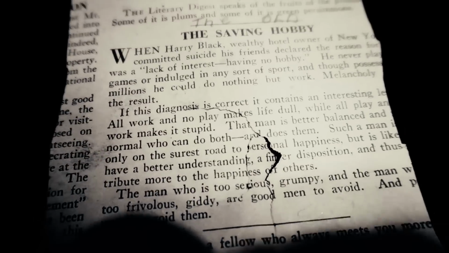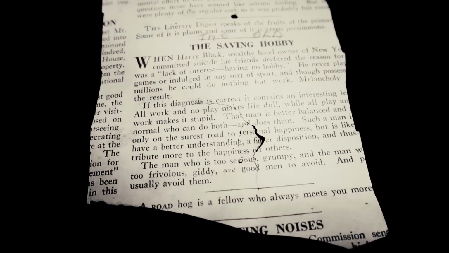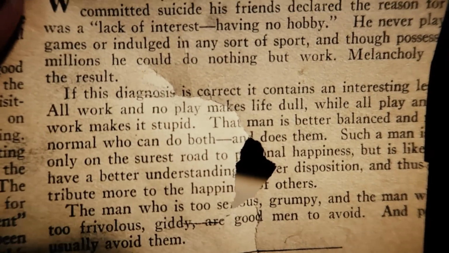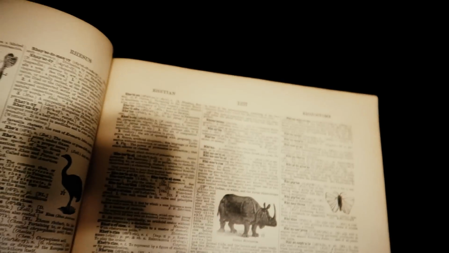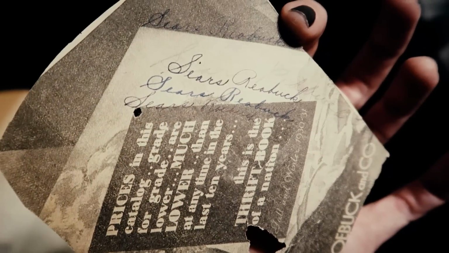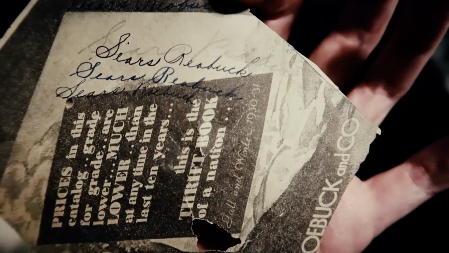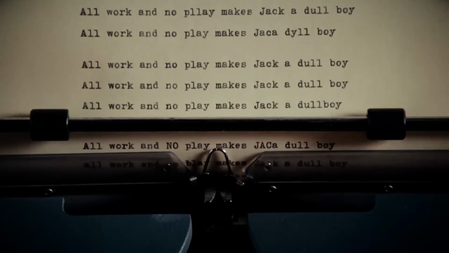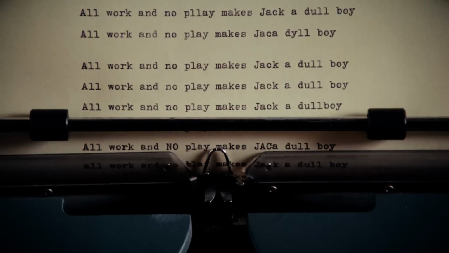So, there's a 1930s newspaper clipping in here about all work and no play makes life dull, on page 1237 of this book. And someone has actually written Sears Roebuck a whole bunch of times on this piece of paper for whatever reason. It's just like all work and no play makes Jack a dull boy.